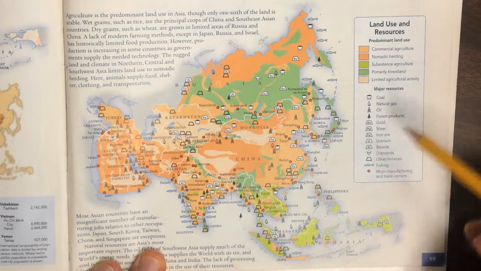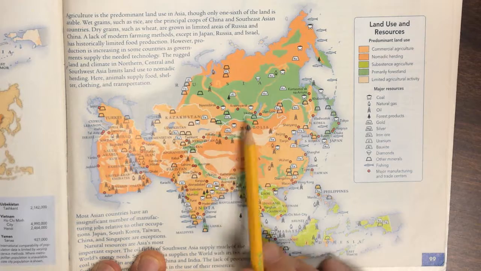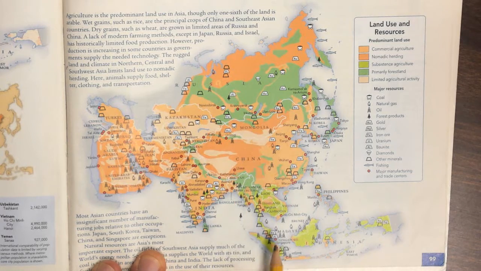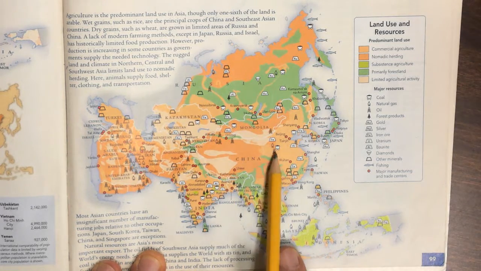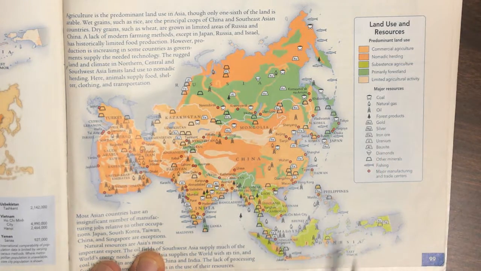Now, here's your resources right here. There's all your symbols. All I want you to do is find the names of 5 of these resources. So just match up the symbols in China with the key and list 5 mineral or major resources found in China. Do that now.